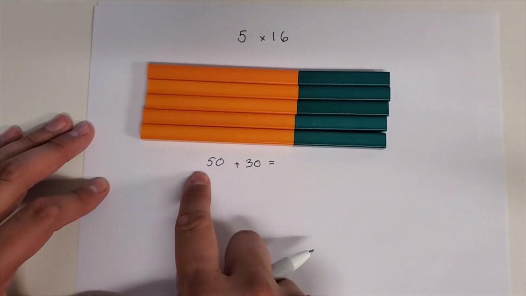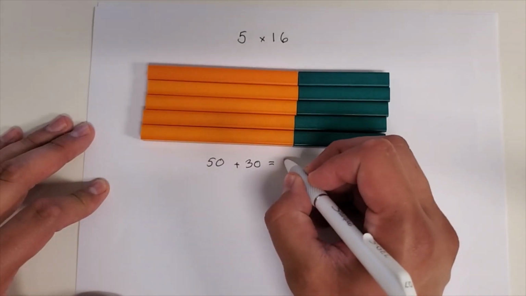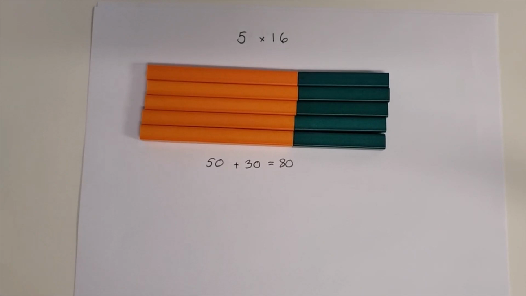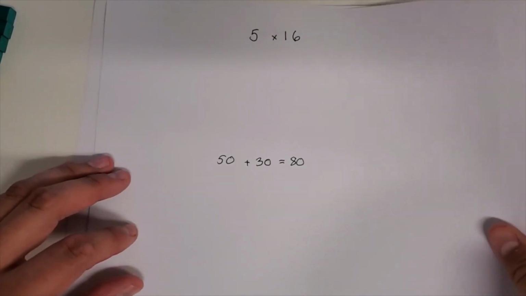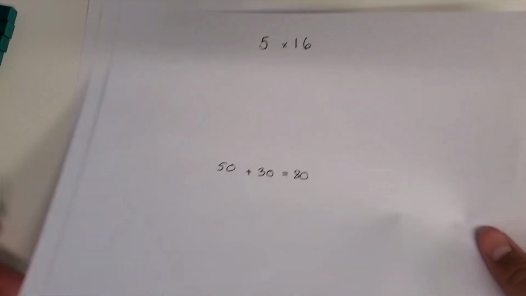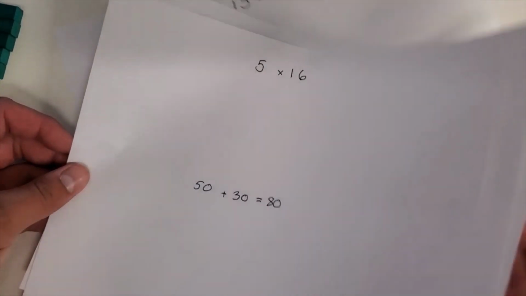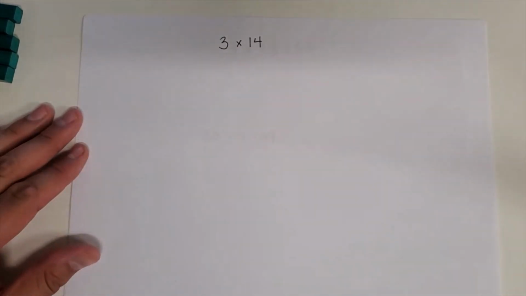So we have 50 on one side, 30 on the other. And if I add those together, I end up with 80. So we've just figured out that 5 times 16 is 80. So now I'm going to give you one to try on your own. So I want you to try building this one, and I want you to draw if it's easier for you to draw it and use your Cuisenaire rods, that's fine, but that's really up to you. So what I want you to do is use your Cuisenaire rods or draw it, and I want you to solve 3 times 14.